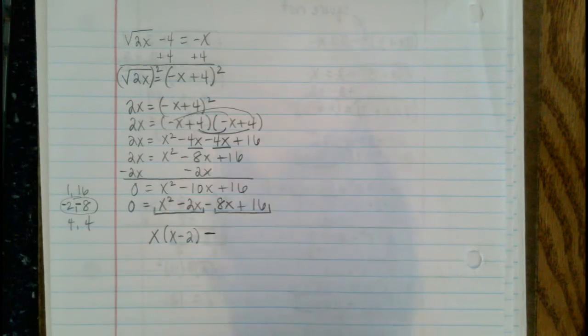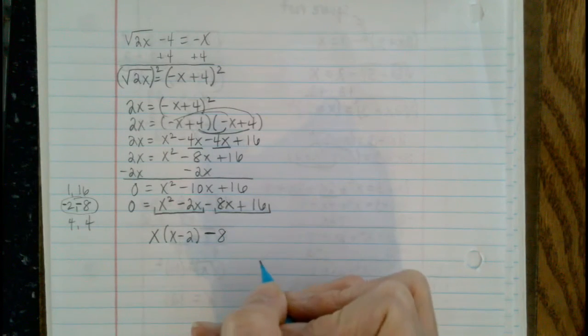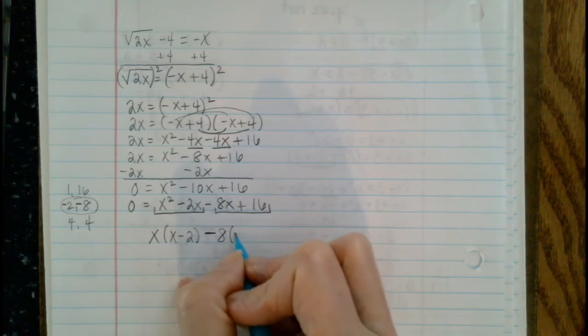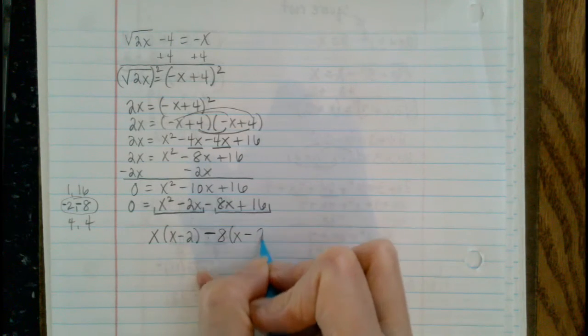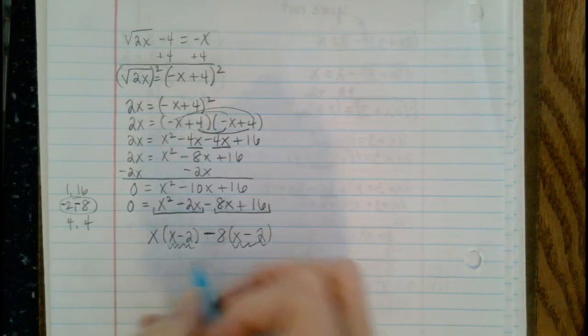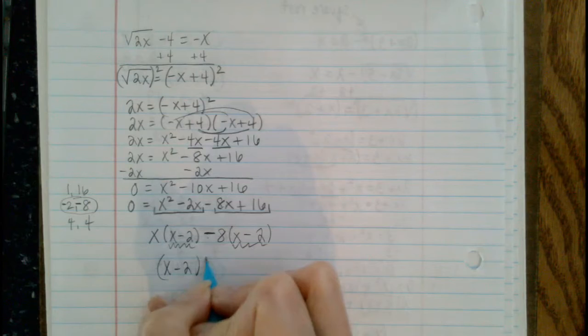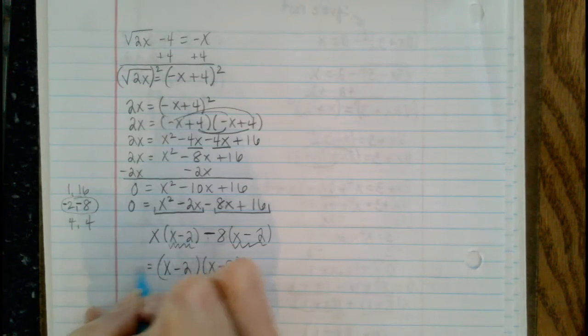Be careful with that minus. The greatest common factor between 8x and 16 is 8, the biggest number that divides into both. Negative 8x divided by negative 8 is x. 16 divided by negative 8 is negative 2. And what we have is an x minus 2 in each group. And then our remaining factors are x minus 8.